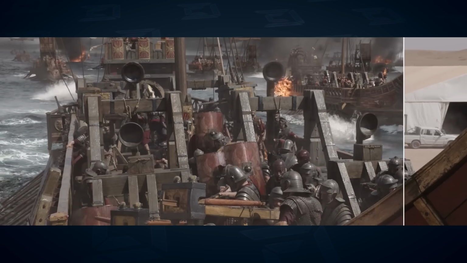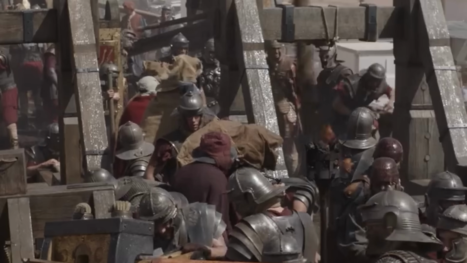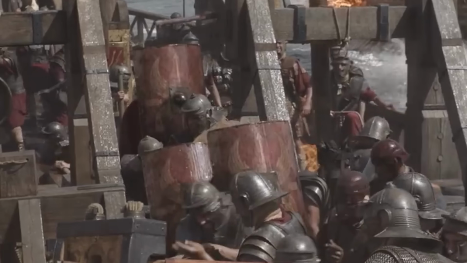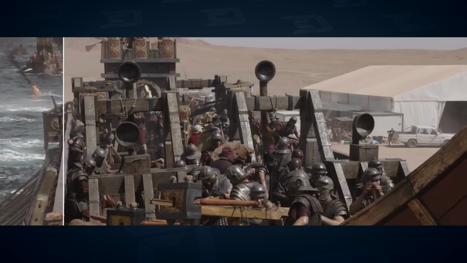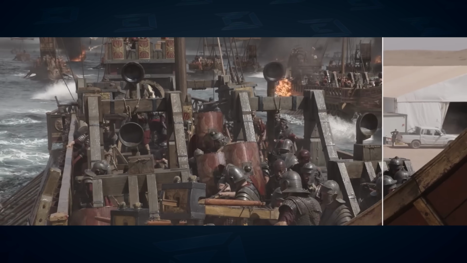Look at that shot. Look how much they kept in that shot. Well, they added shields. Whoa! They did. They look good. Probably because they're like, who are those dudes in the middle? Let's cover them up with shields.